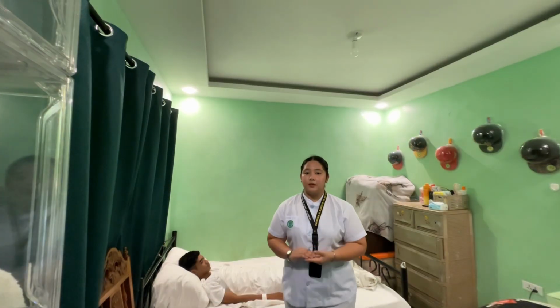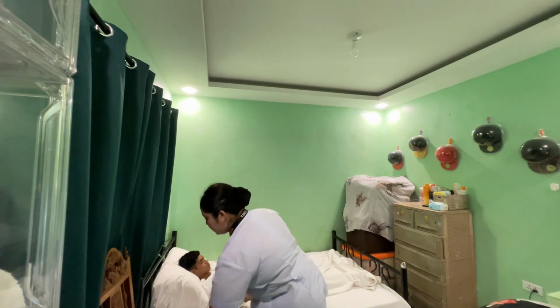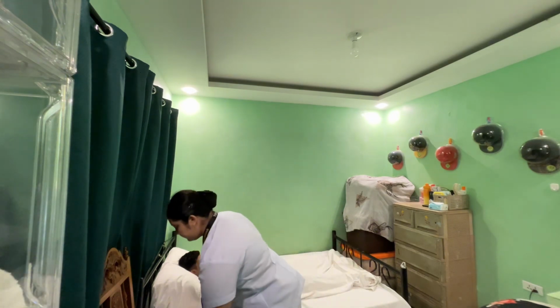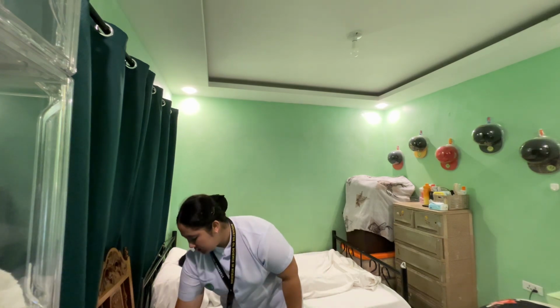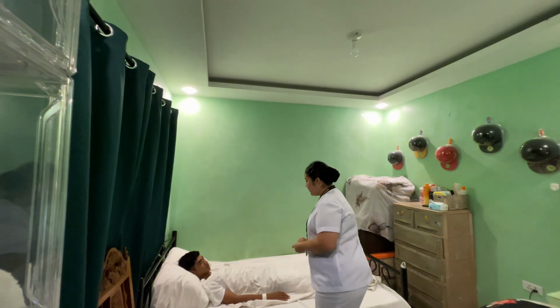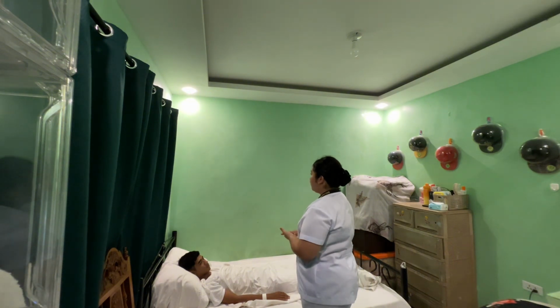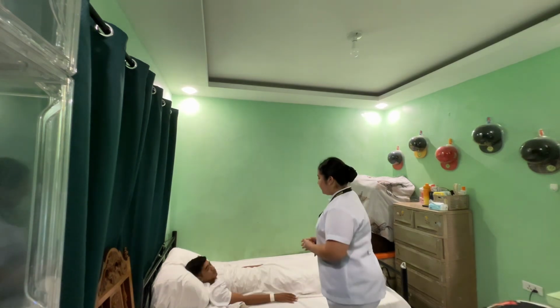So the equipments that I'll be using are the basin, the washcloth, pitcher that has the cold water, the sanitizing alcohol, and these gloves. As I prepare the equipments, sir, today I'll be doing the cold compress application so that it reduces the swelling and it also reduces the inflammation or the formation of edema to your skin. So sir, today I'll be applying the cold compress.